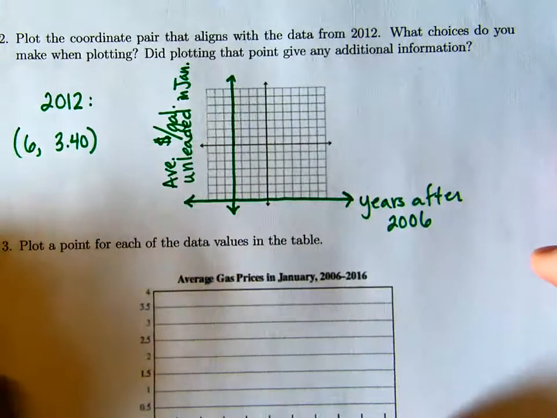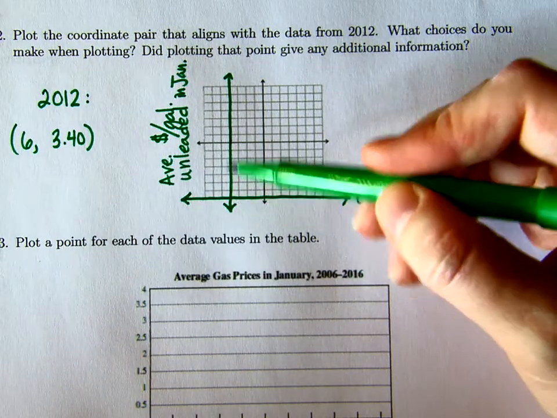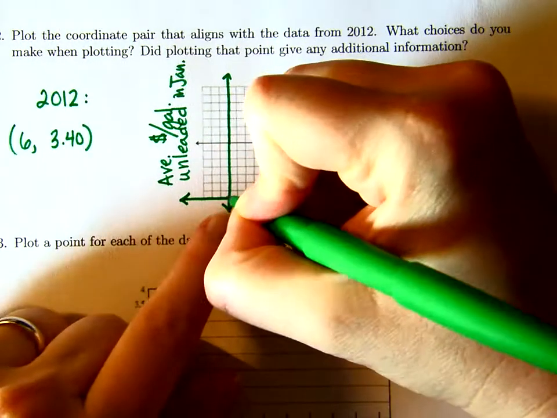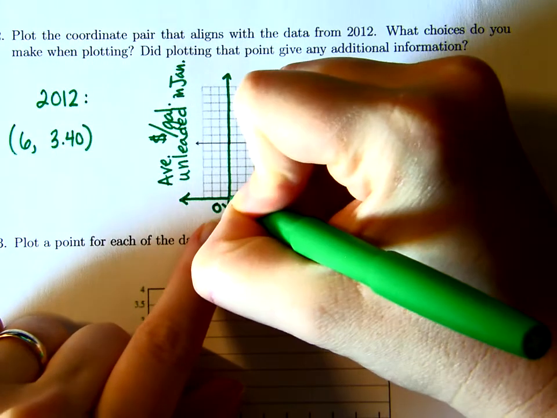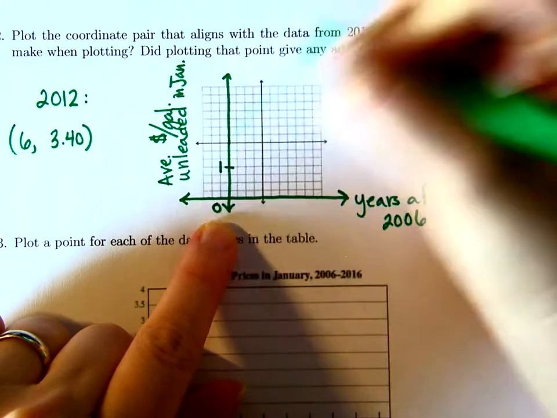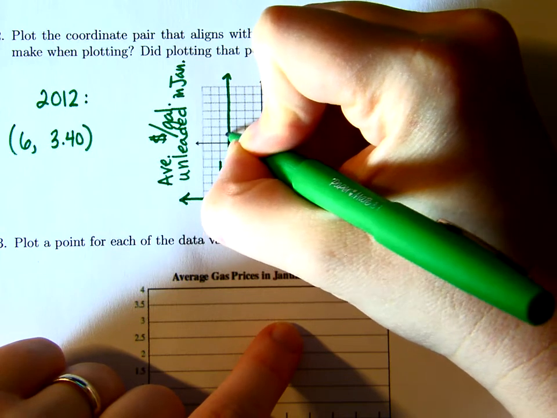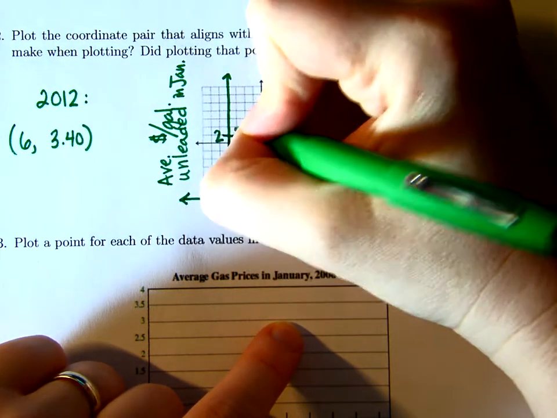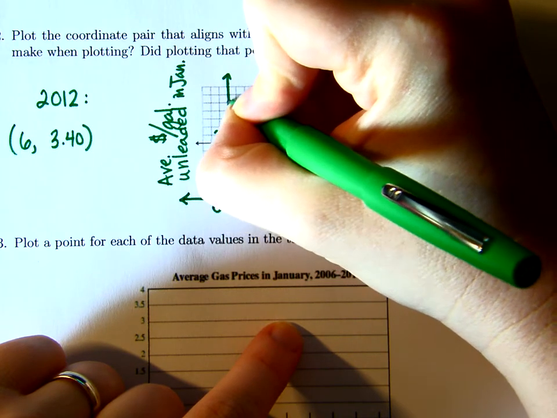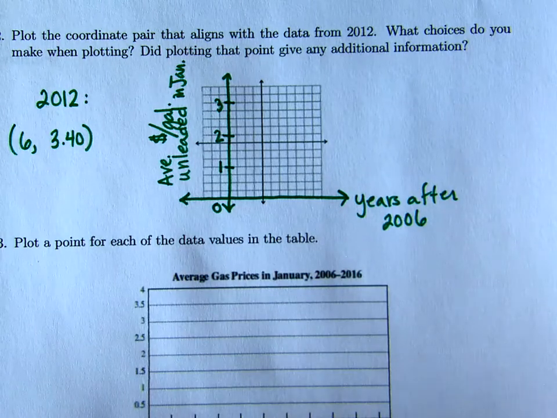Okay, and now I've made the decision to count up by 25 cents. So it would go, okay, here would be 0 and 25, 50, 75, $1. $1.25, $1.50, $1.75, $2. $2.25, 50, 75, $3, and this would be $3.50 at the top.